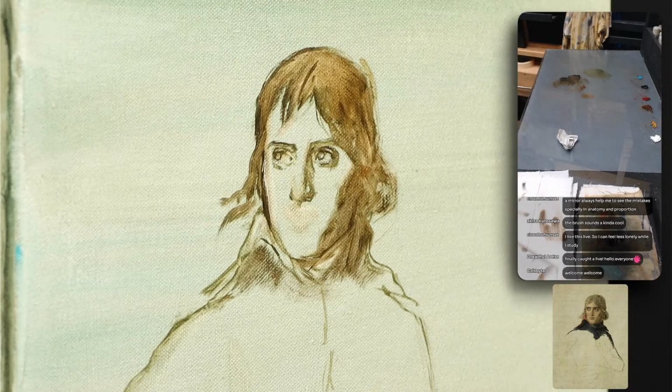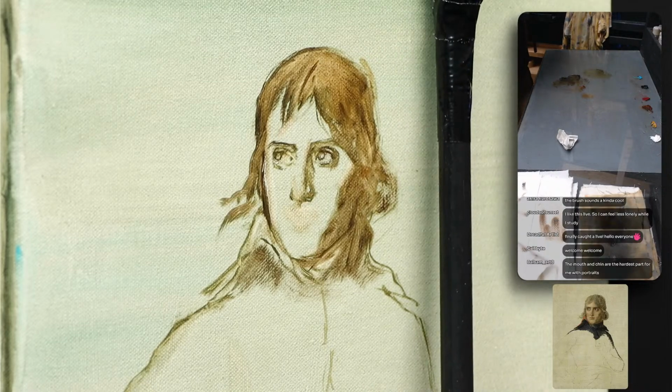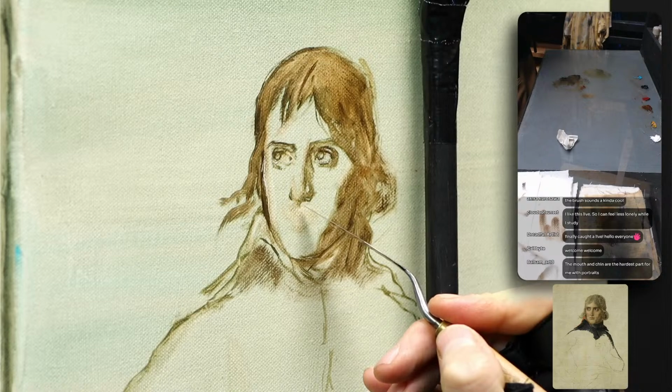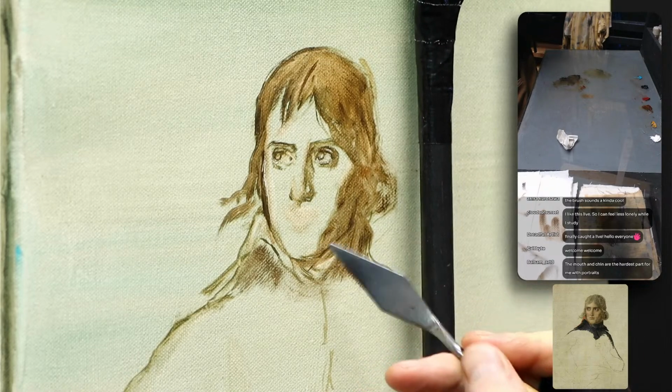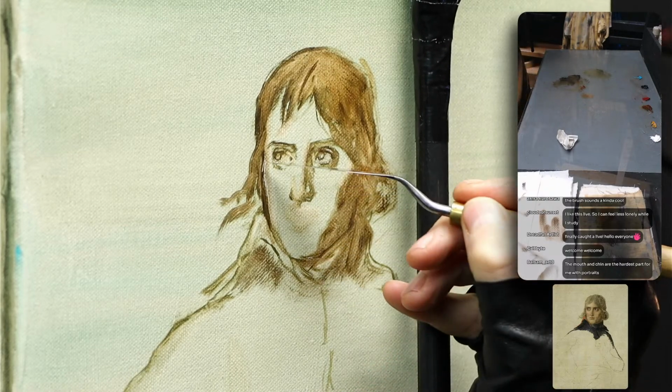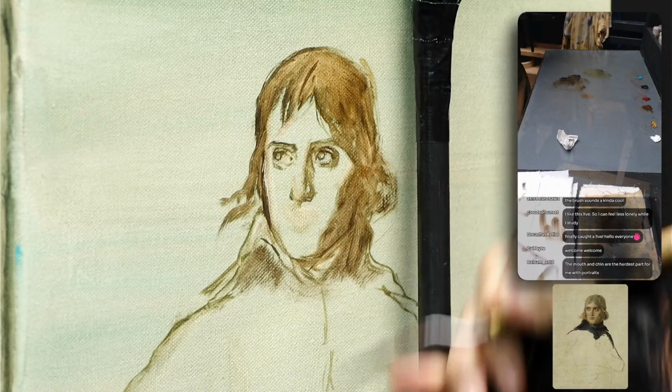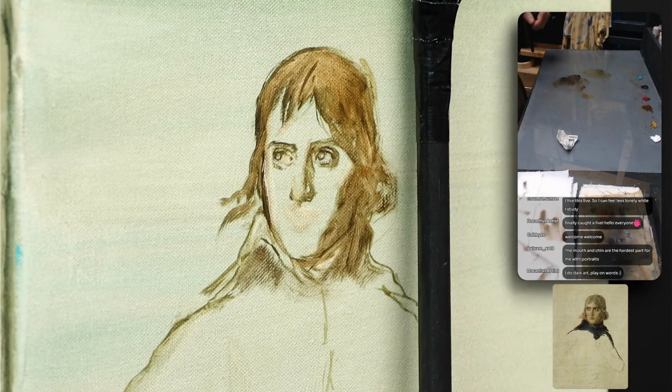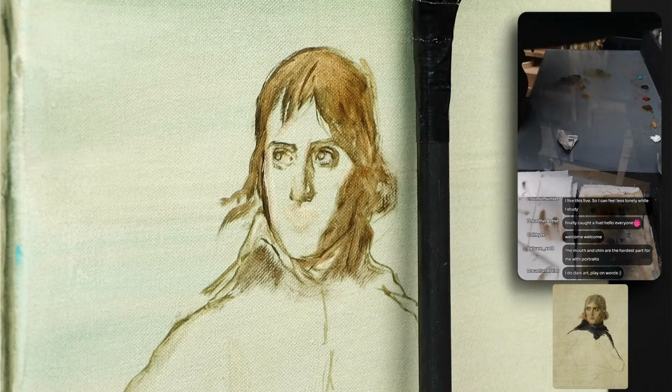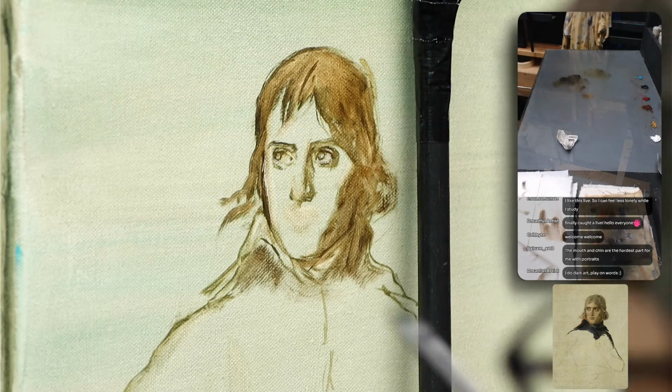Okay, so I think by making the nose slightly longer and putting the mouth slightly lower and reshaping the jawline, it should be slightly better.